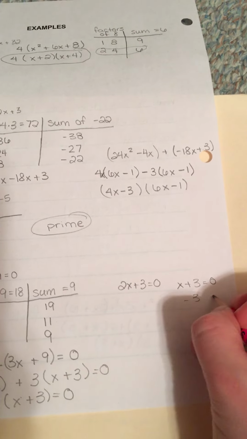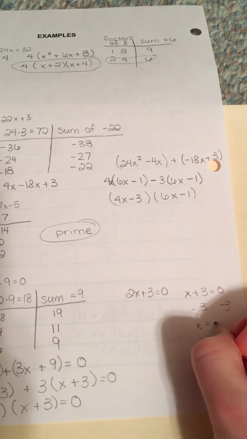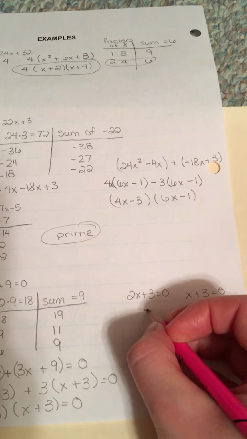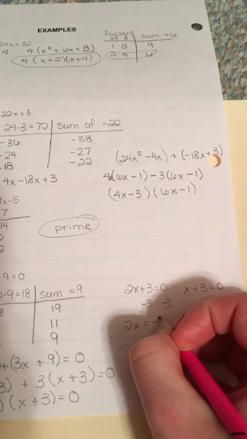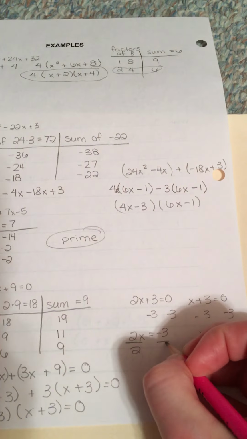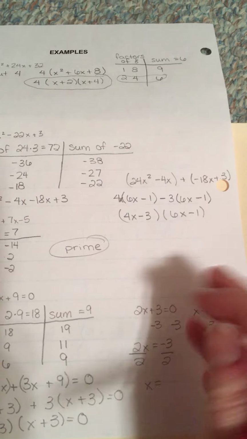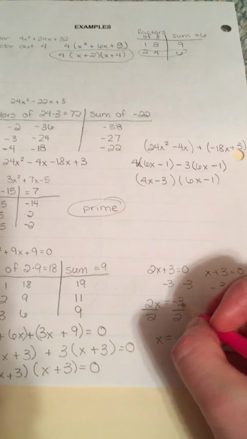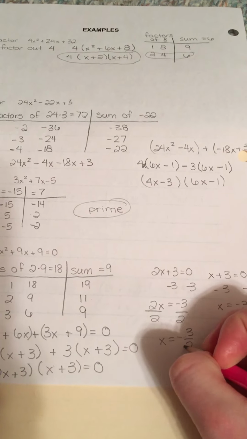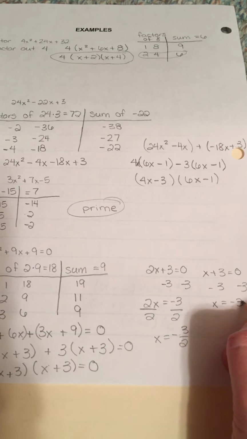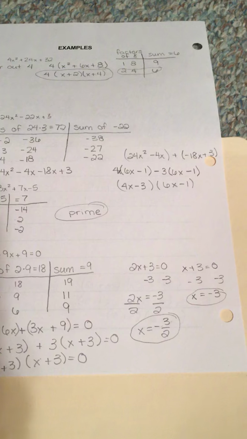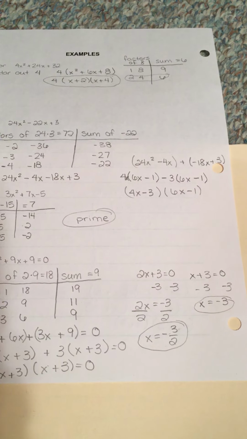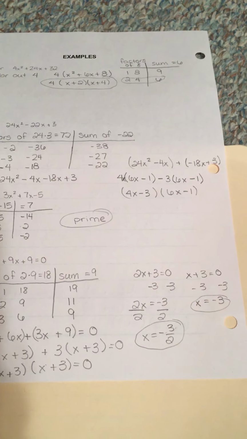This one I'm going to do first because it's easier. Subtract 3 from both sides, x equals negative 3. And this one just has one extra step. So we subtract 3, and then I have 2x equals negative 3, and then I divide both sides by 2, and I have x equals negative 3 halves. So I have two solutions. And what will happen a lot when you do these ax squared is that sometimes you'll get one or two fractions for your answers. And that is factoring ax squared plus bx plus c.